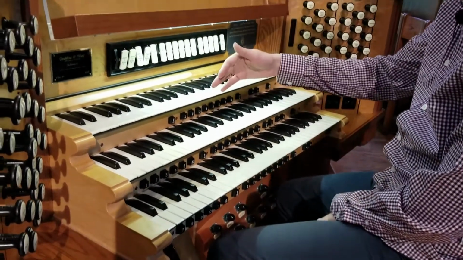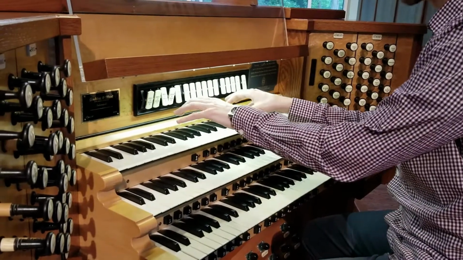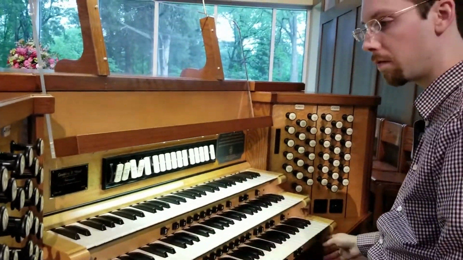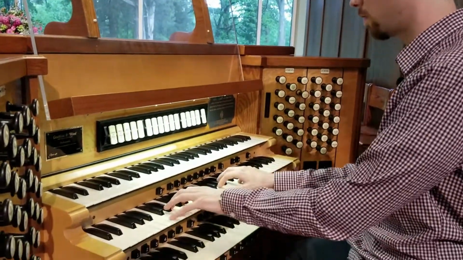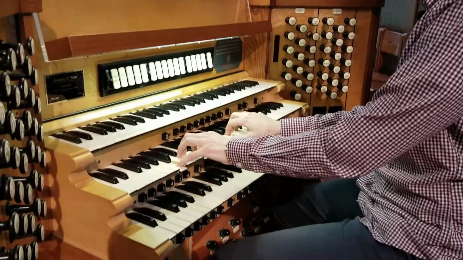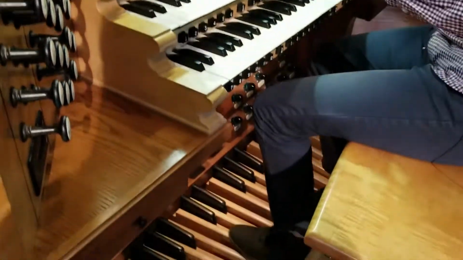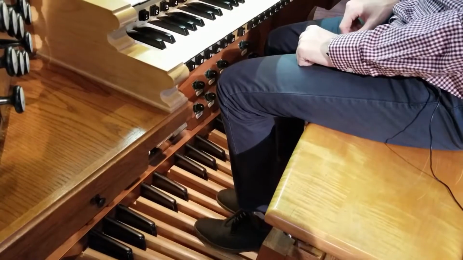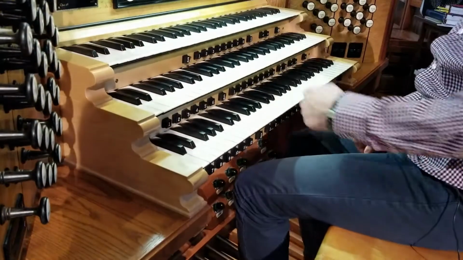Those couplers also allow you to take sounds that you play with the hands and play them with the feet. So for instance, that's just for the great keyboard, nothing in the pedal. But if we use the coupler, we get this.